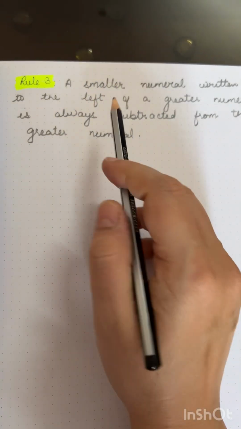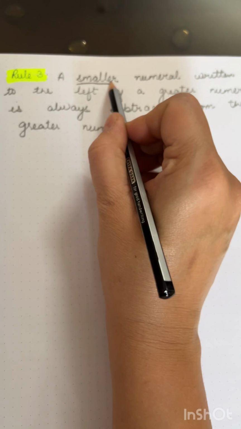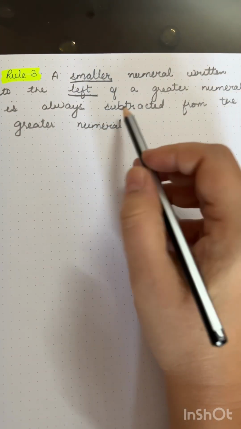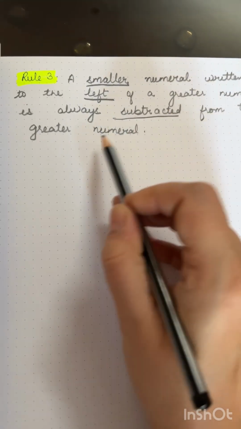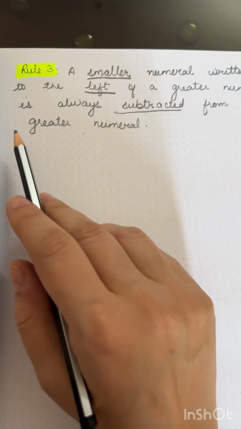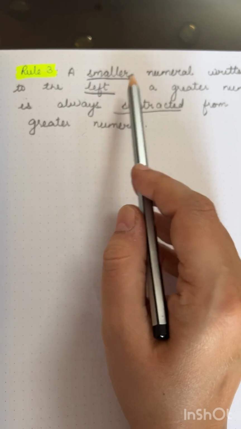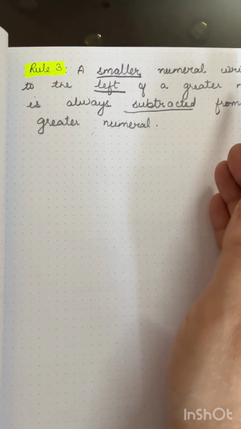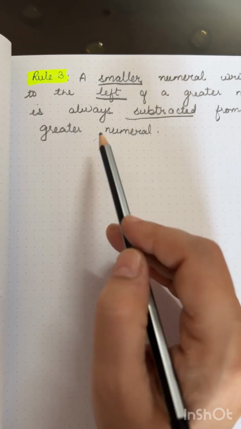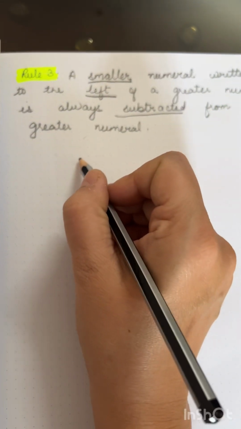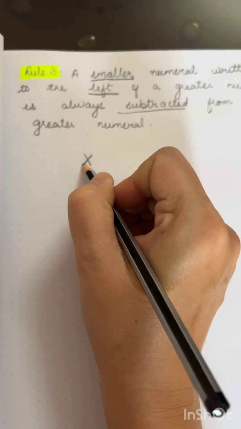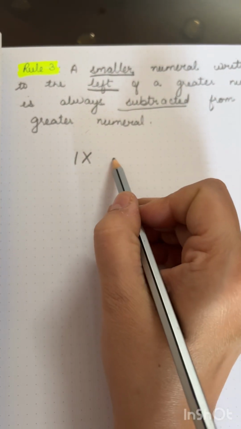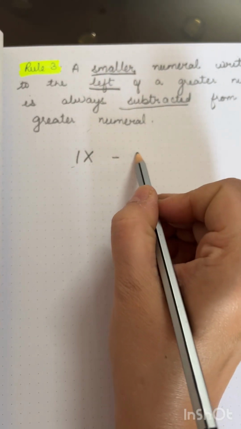Rule number 3 is a smaller numeral written to the left of a greater numeral is always subtracted from the greater numeral. Like in rule number 2, we have seen that a smaller numeral written to the right side is always added, and same if it is written to the left side, we are going to subtract it from the greater numeral. Suppose I'm writing greater numeral 10 here and I'm writing smaller numeral 1 here. So we are always going to subtract it. 10 minus 1, it will become 9.